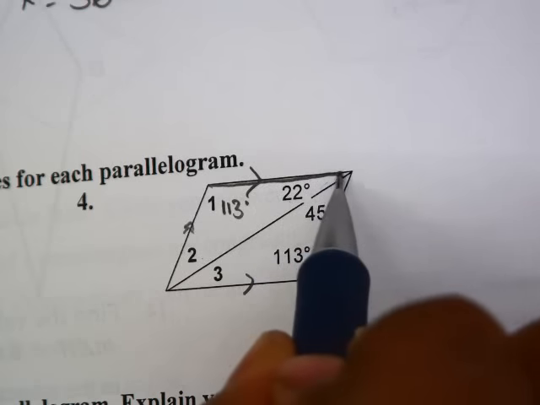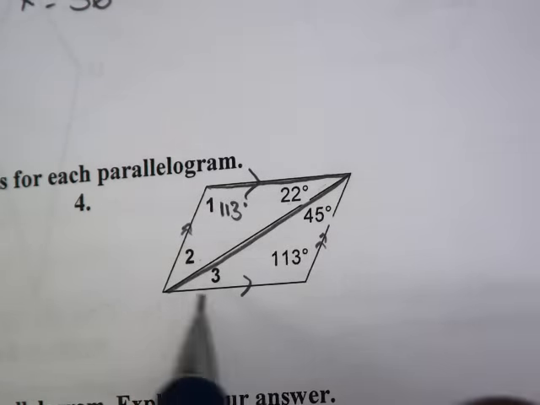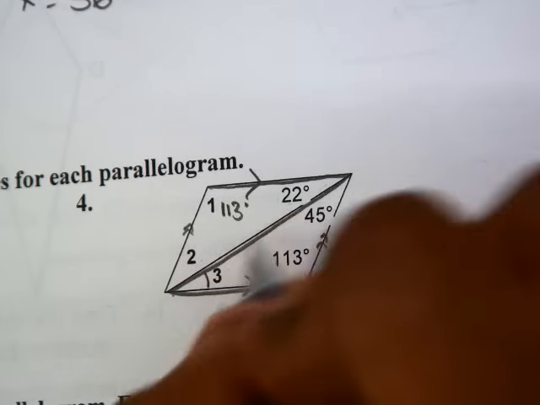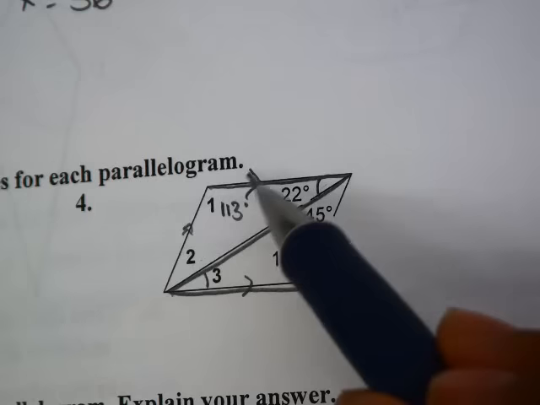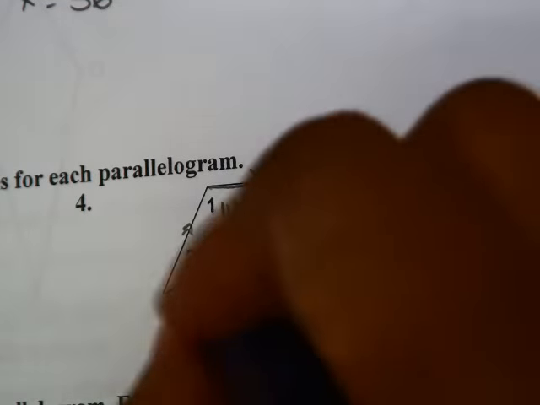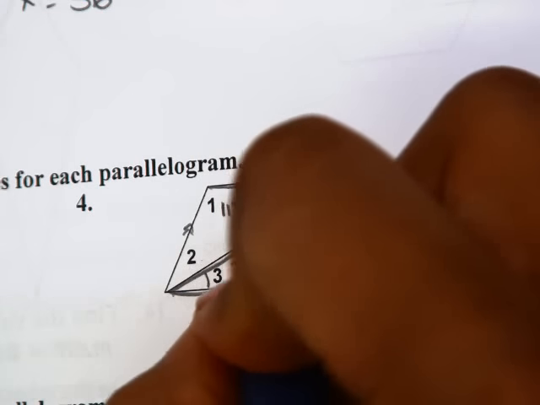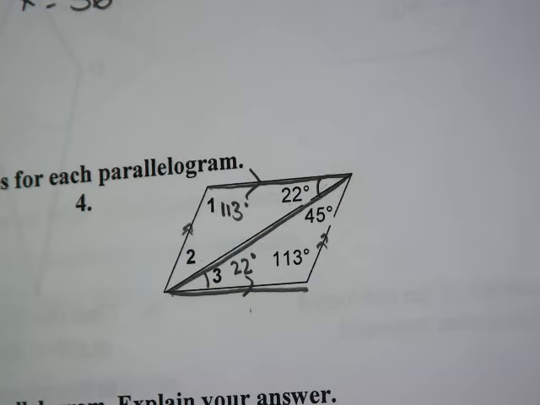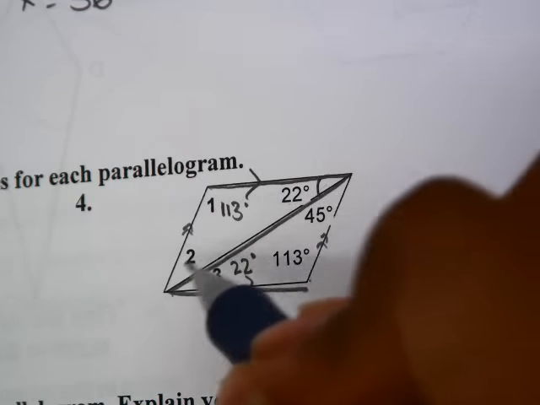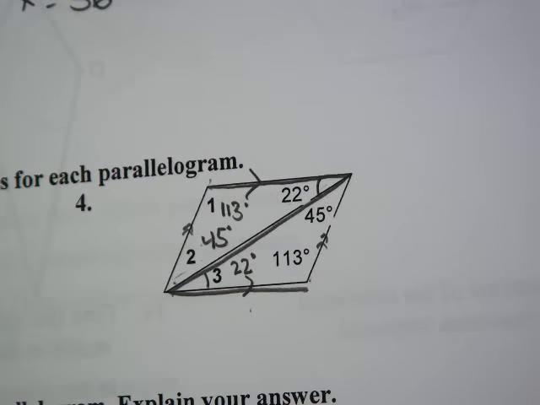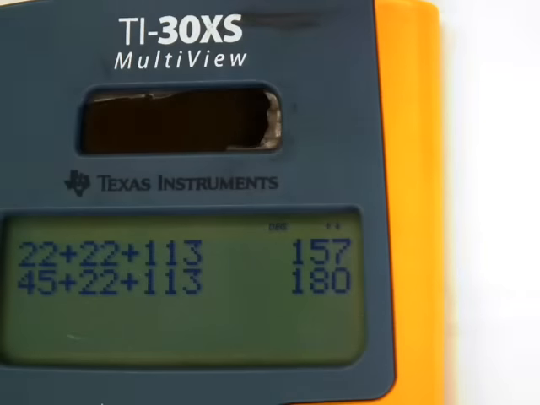What happens here is that these parallel lines create alternate interior angles here. And if lines are parallel, alternate interior angles are equal. So the angle that is 22 is angle 3. By the same reasoning, I can make alternate interior angles here, and angle 2 should be 45. I can check my work and add 45 plus 22 plus 113, and that does equal 180 degrees.